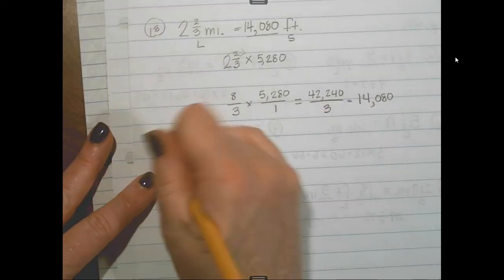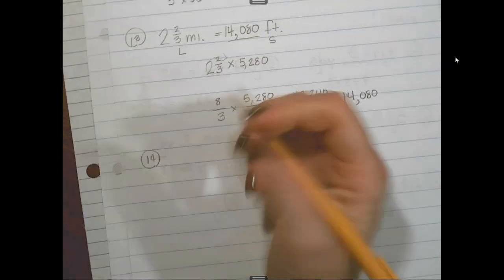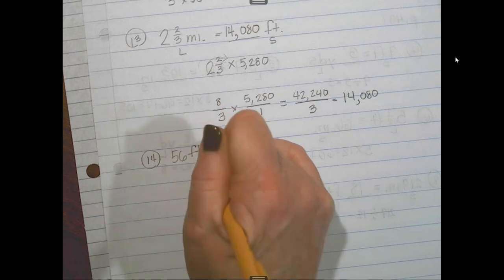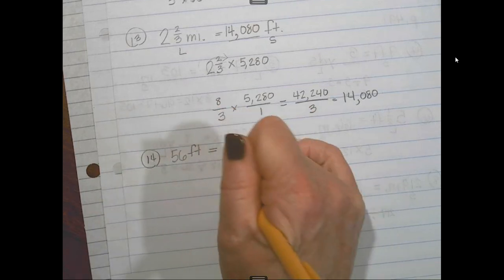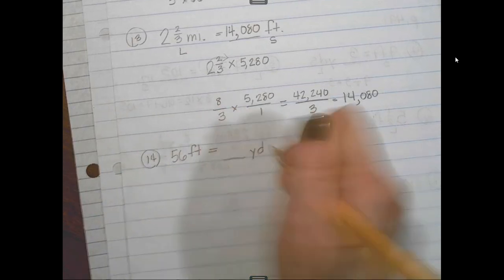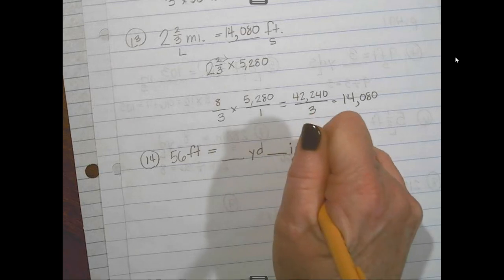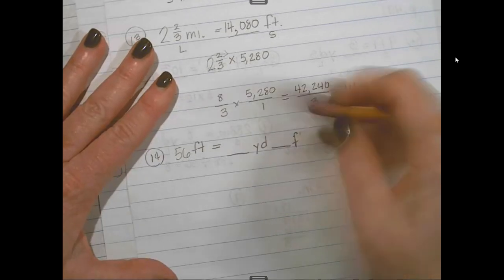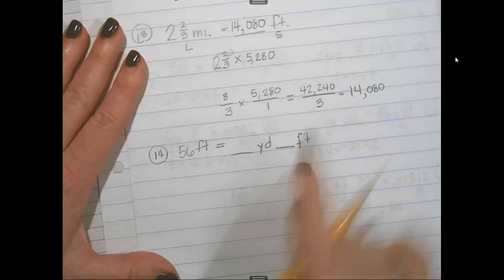All right, let's look at number 14. Number 14, we have 56 feet, and we want to know what that equals in yards. And since I see that there are some feet left over, I know that there's going to be a remainder when I work this problem, right?